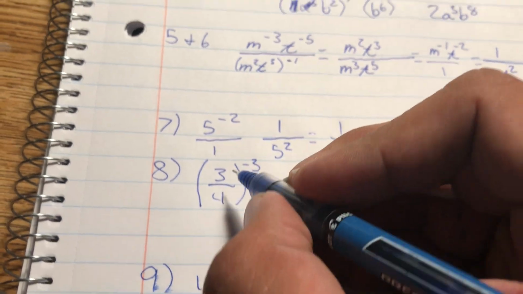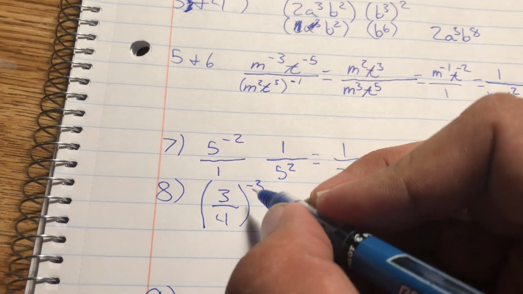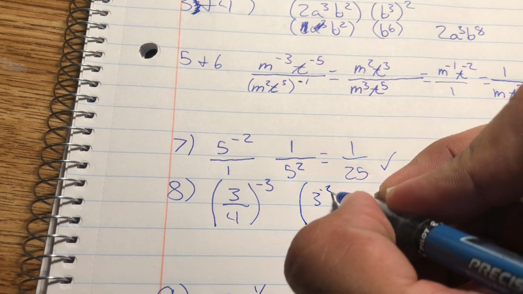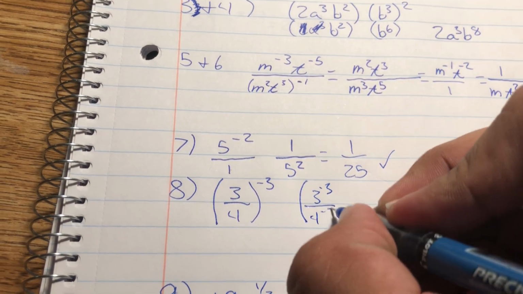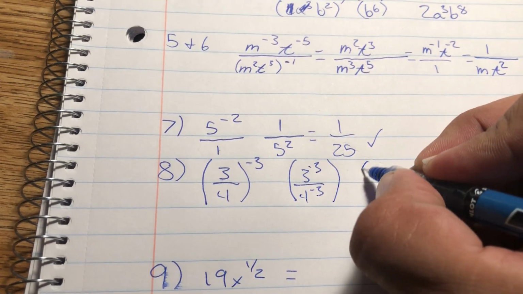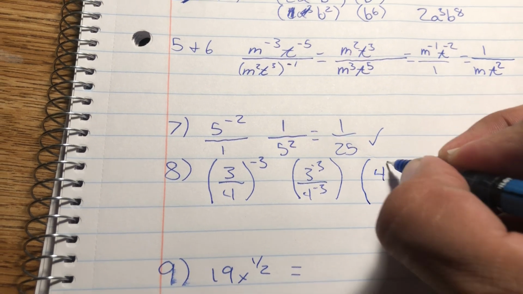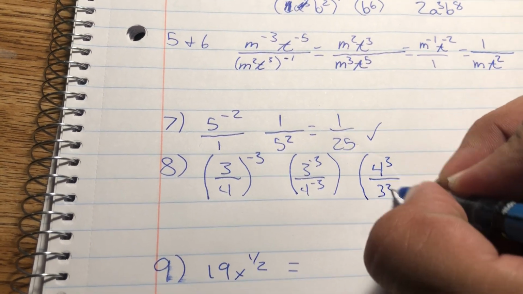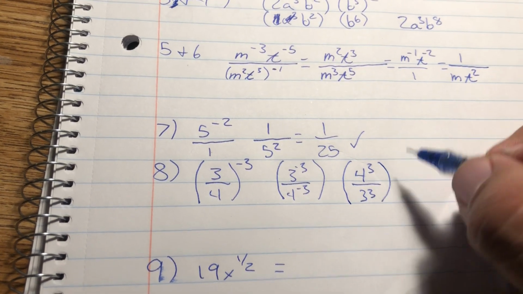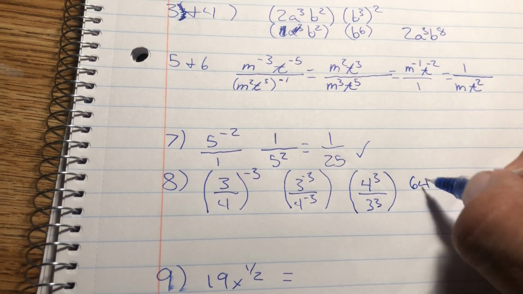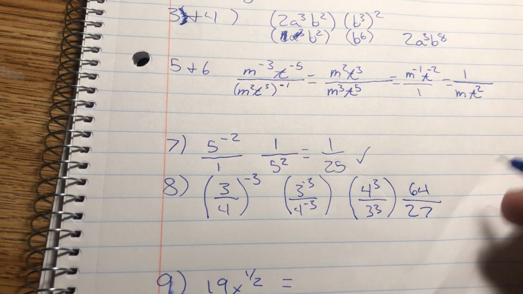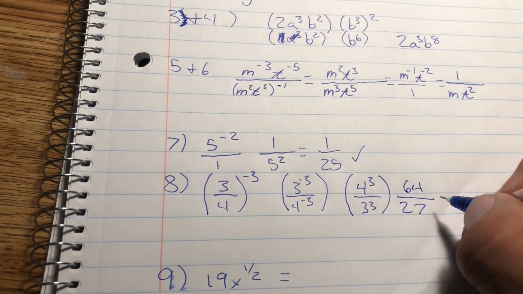This one, okay, both numbers are being cubed to the negative third power. So what you're looking at is 3 to the negative 3 and 4 to the negative 3, which means both of them are in the wrong spot, which is just going to flip this. So it's 4 to the 3 and 3 to the 3. Remember, these numbers act normally. So 4 to the third power is just 4 times 4 times 4, which gives me 64. And 3 to the third power is 3 times 3 times 3, which is just 27. And I'm done.